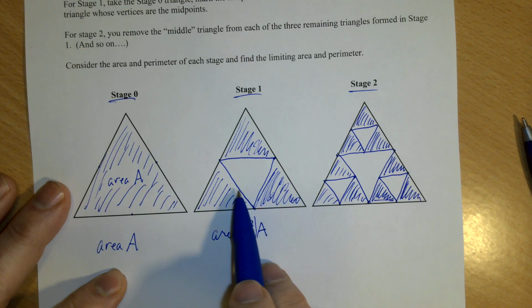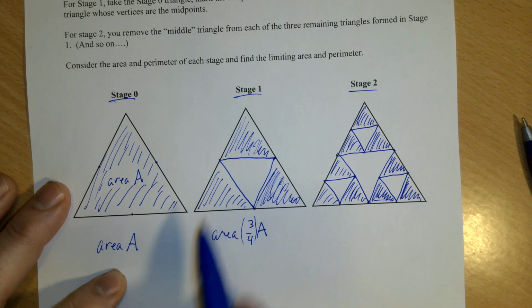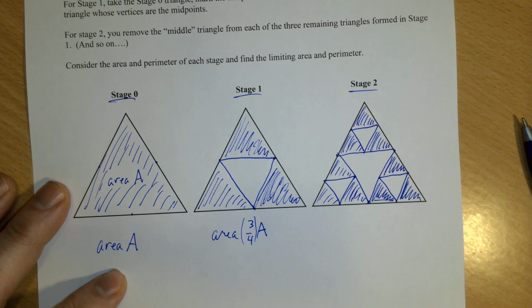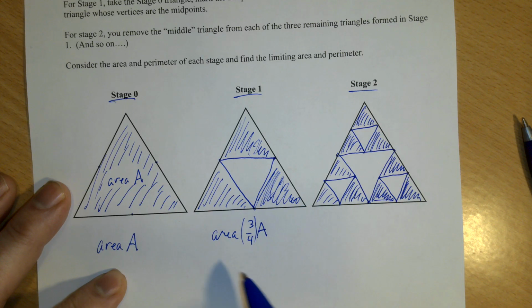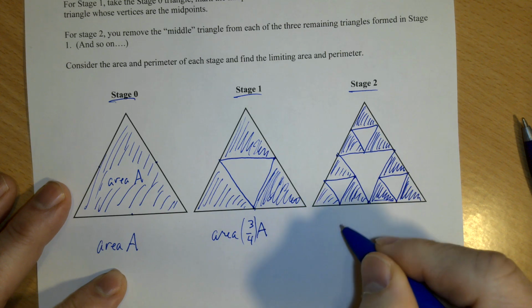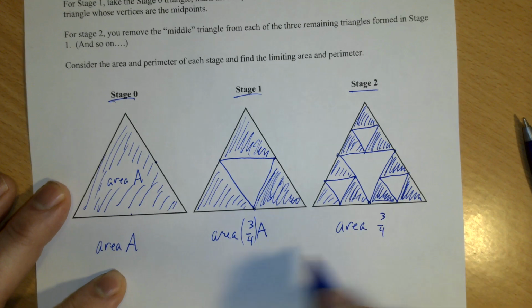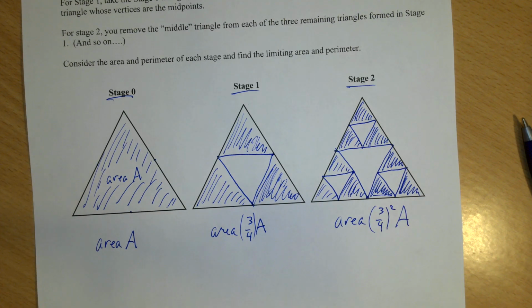Well, what are we removing here from the shaded areas? We're removing 1/4 of every one of these 3 shaded triangles. We're removing that, that, and that. So the remaining area is going to be 3/4 of the previous stage area. That's going to be 3/4 of this. In other words, 3/4 squared times A.